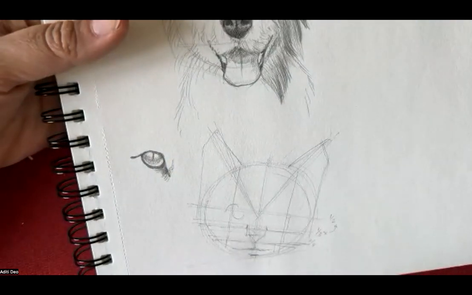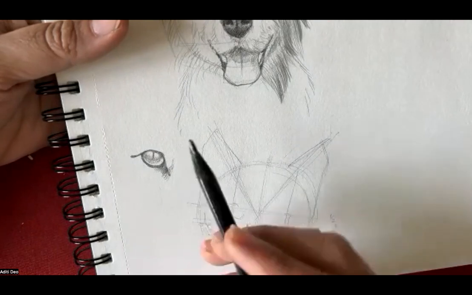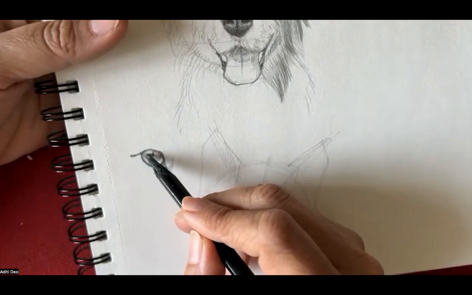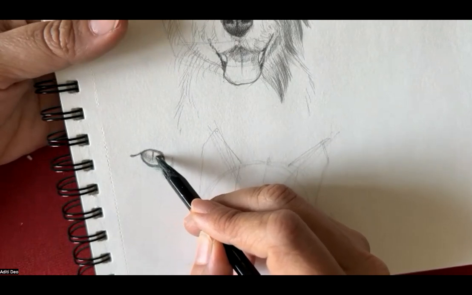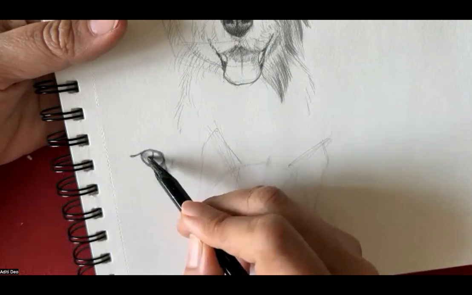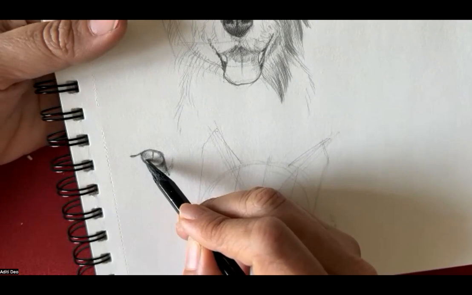So use that to your advantage. When you make it like this, the highlight will make the cat look more alive. But because of all the lines around it, that patch will not look as white as it should look. So we are safe.